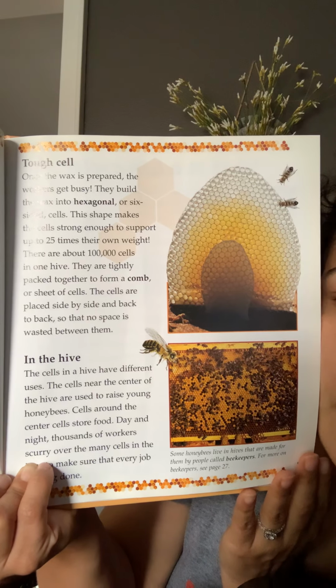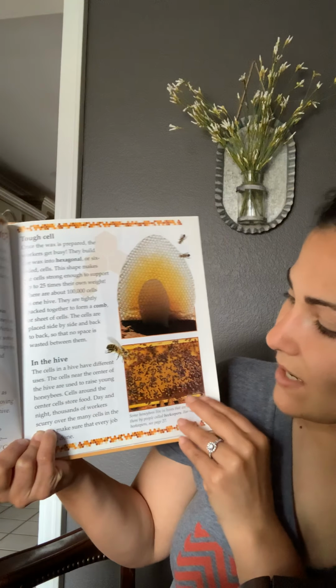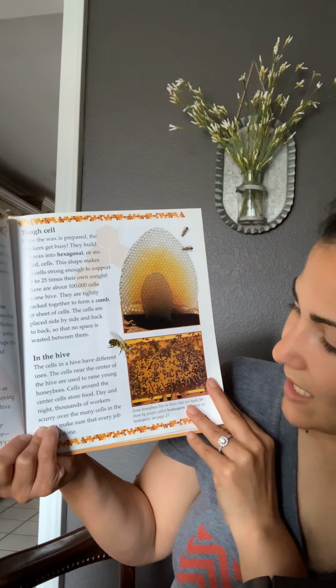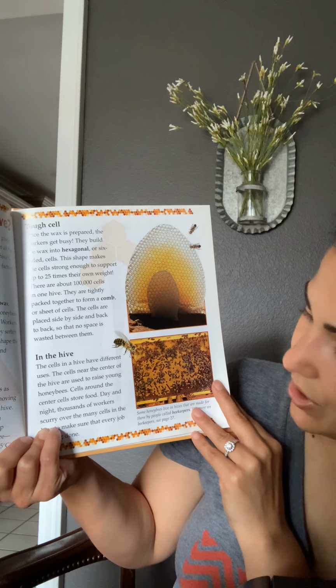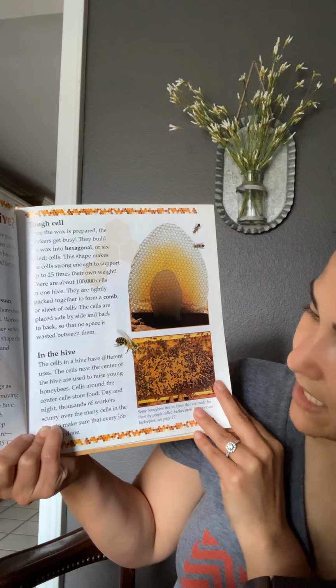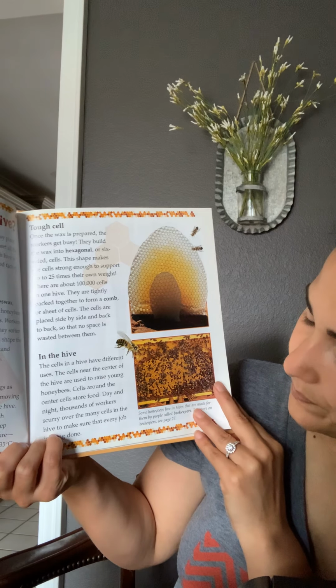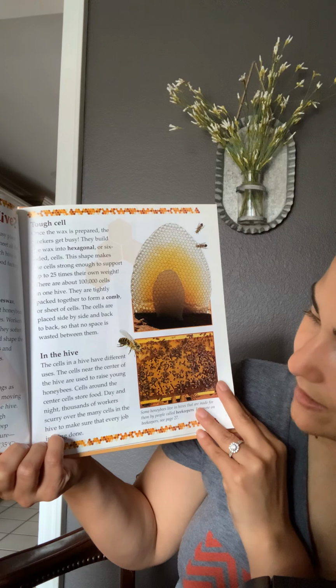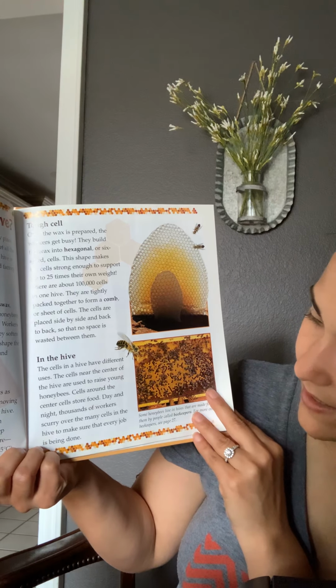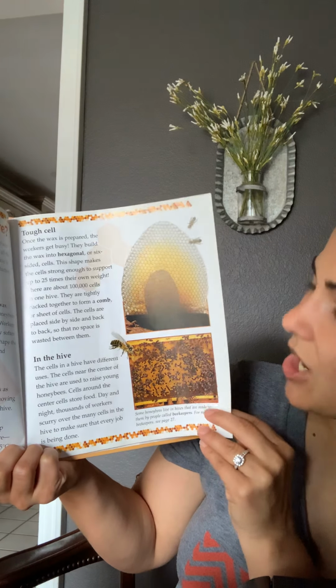There's nothing in the middle. The cells in a hive have different uses. The cells near the center of the hive are used to raise young honeybees. Cells around the center store food. Day and night, thousands of workers scurry over the many cells in the hive to make sure that every job is being done.